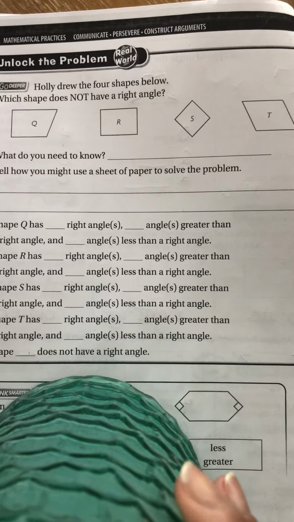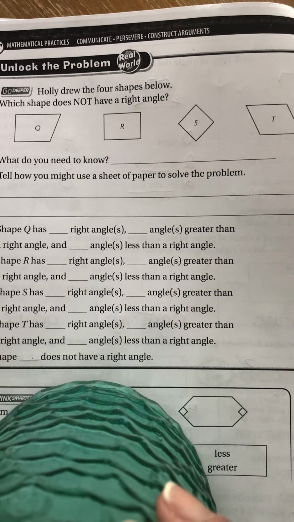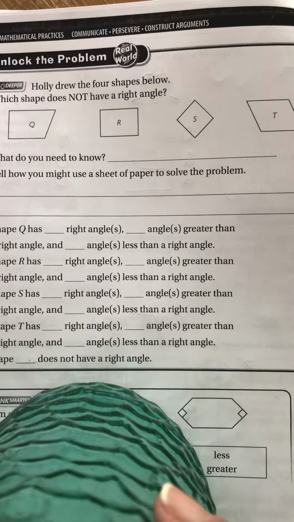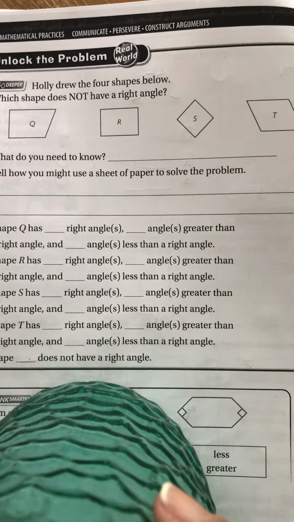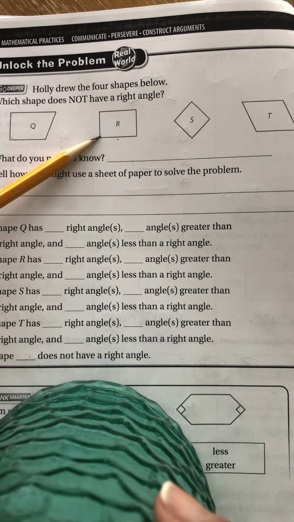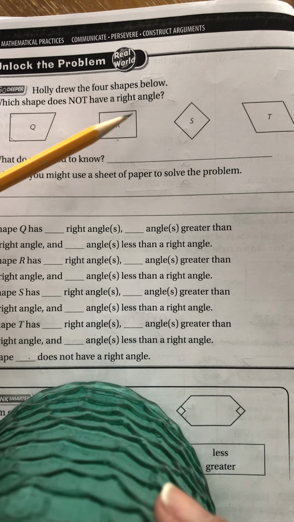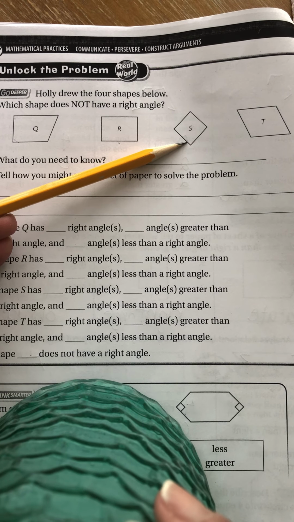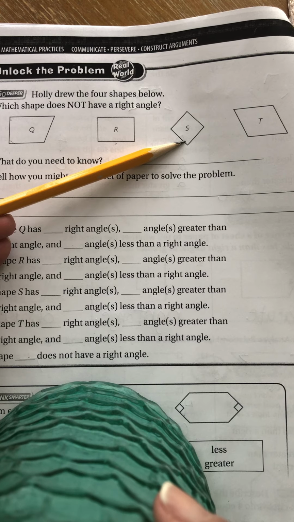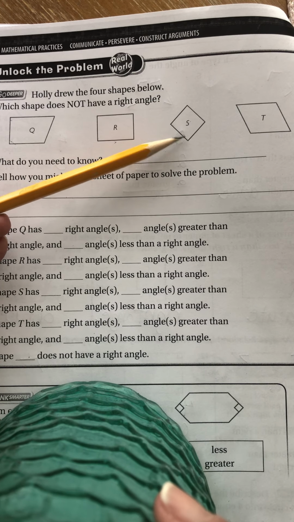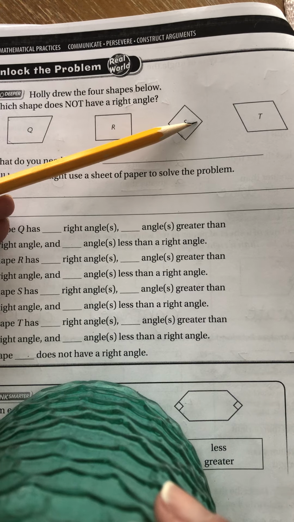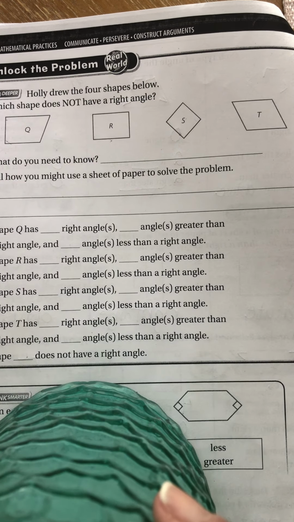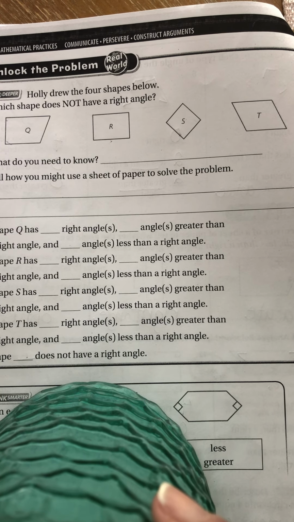Well, if I look at letter Q, I can definitely put a perfect square here and here, so it's not Q. This is a rectangle. I can definitely put squares in each corner. Boys and girls, this is basically a square also. It's just turned. So if you're looking at it as a diamond, it's really not a diamond, it's a square. I can put squares in each of those corners. So the only one that does not make a right angle is letter T.